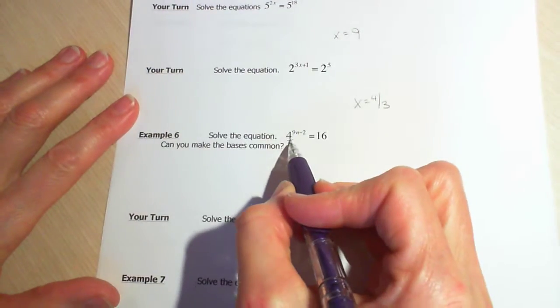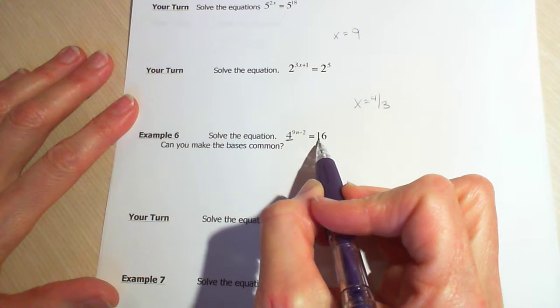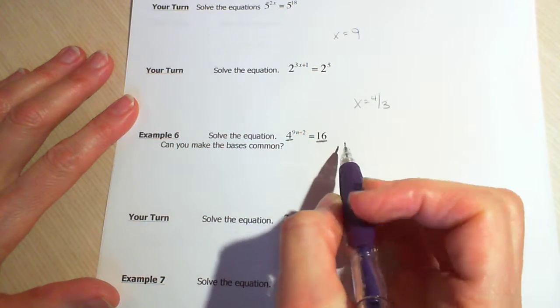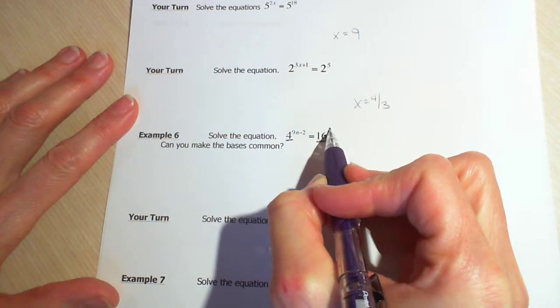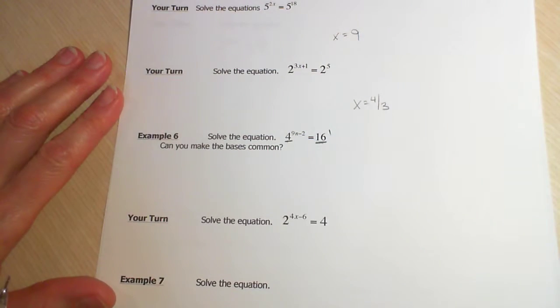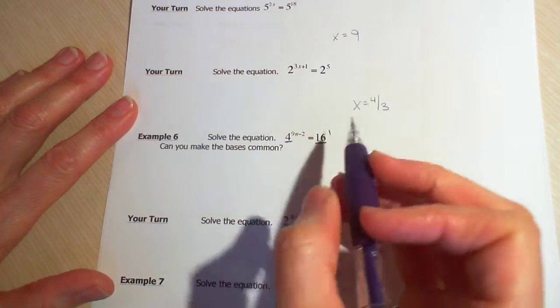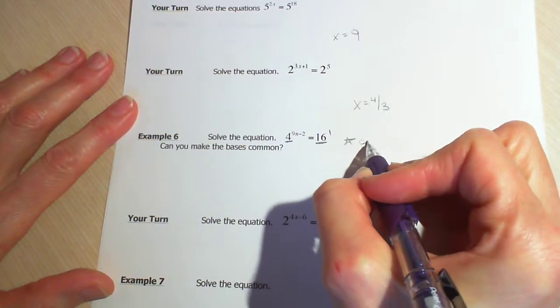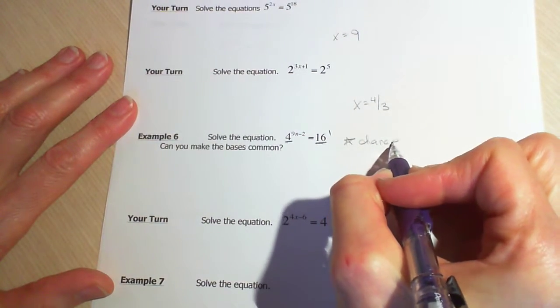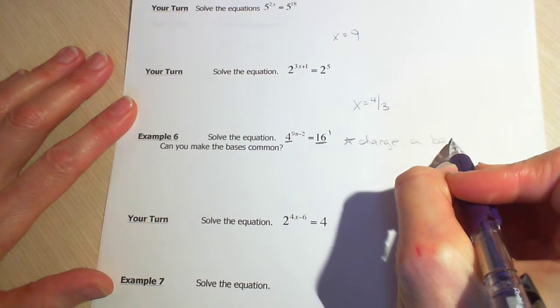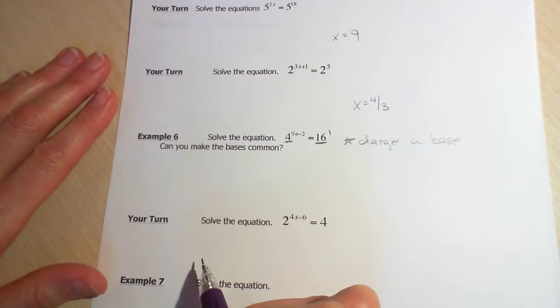If you look at this, left side of the equal sign is base 4, right side of the equal sign is base 16. Remember, this has an invisible exponent of 1. So can you make the bases common? On this one you have to change a base. And in this case we only have to change one base.